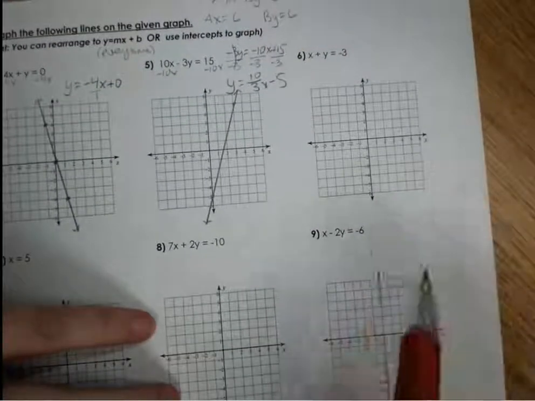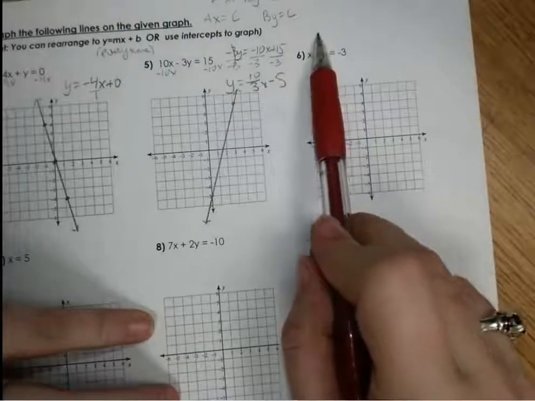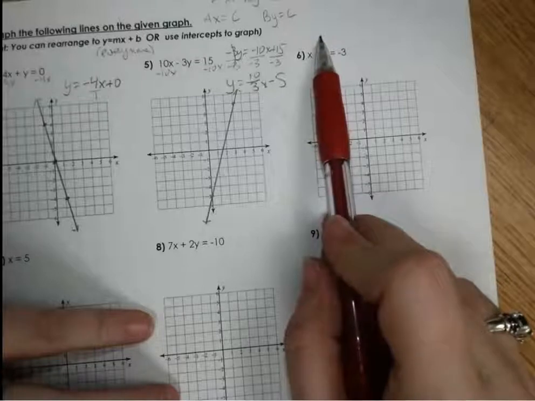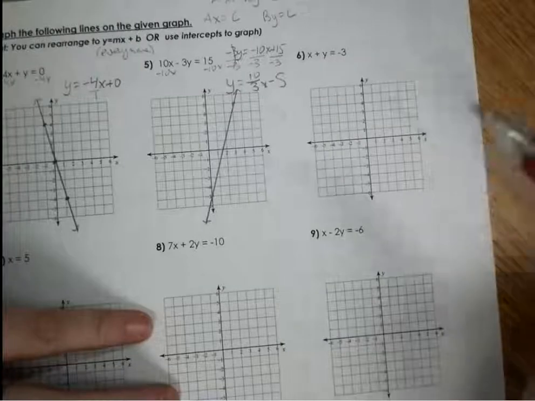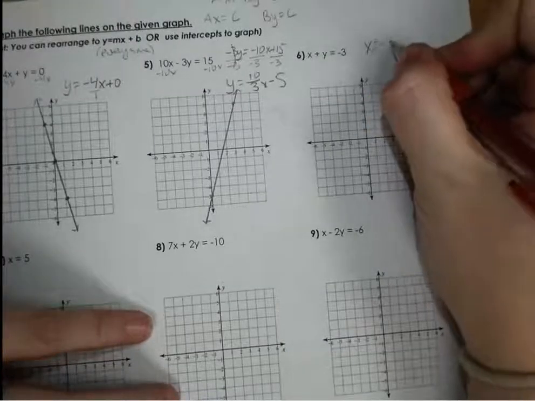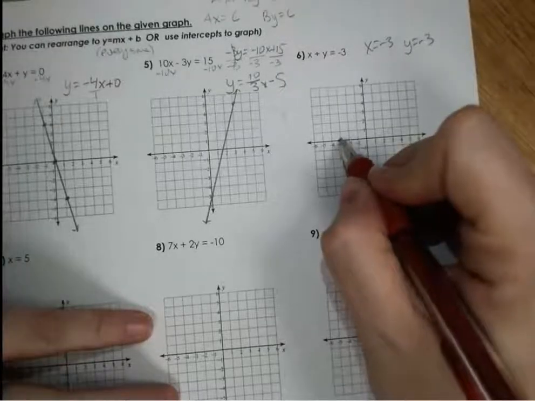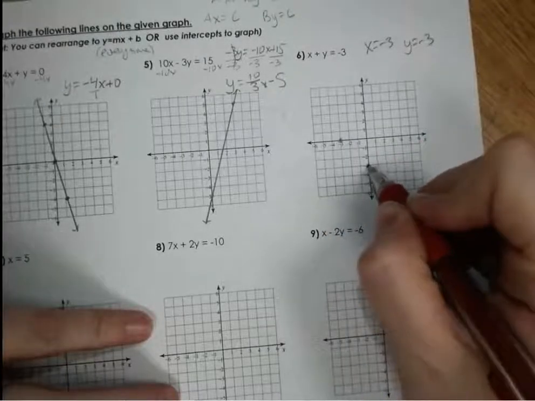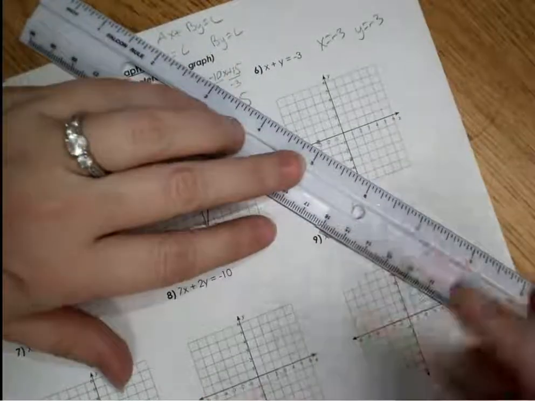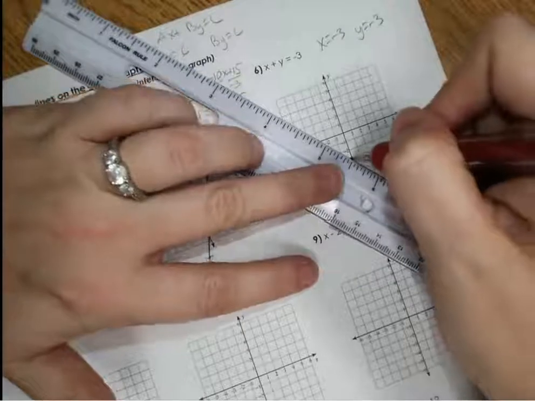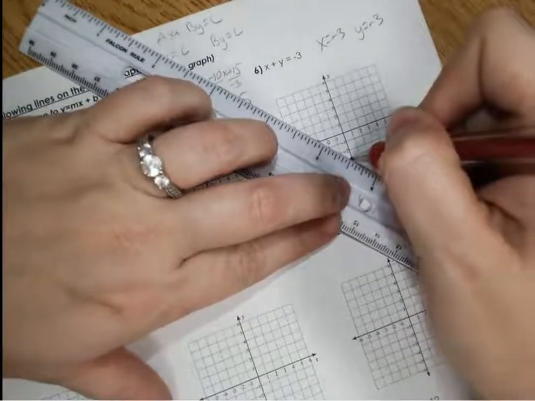All right, number 6. So we have x and y on the same side. This one, we can use our intercepts. Look at that. If I cover up y, we have x equals negative 3. And then if I cover up x, I have y equals negative 3. So I can very easily plot those 2 points. Here is where x is negative 3. Here is where y is negative 3. And then I can go ahead and connect them. So when the intercepts work out, it's very nice. But we just got to remember it doesn't always happen.